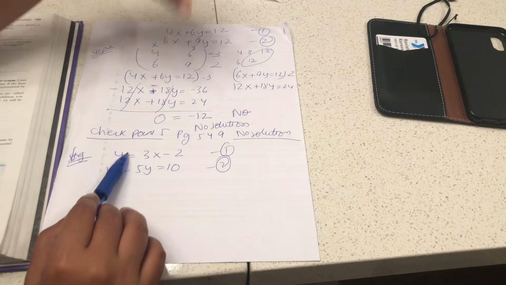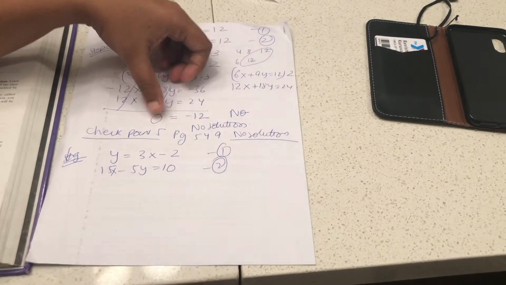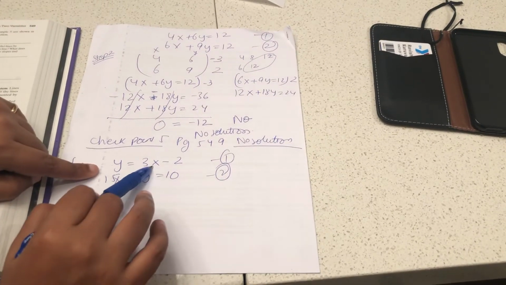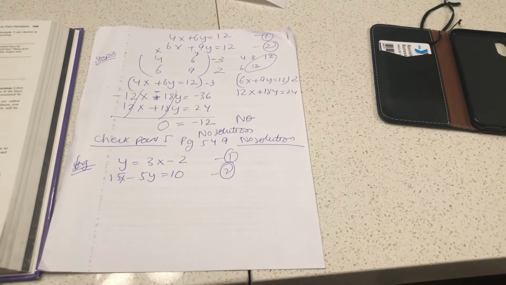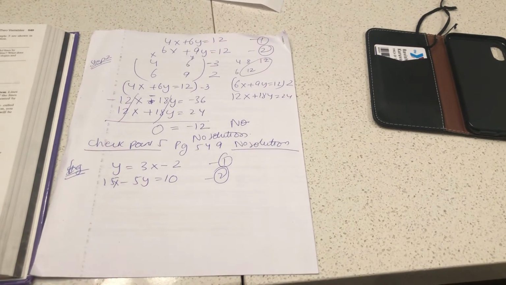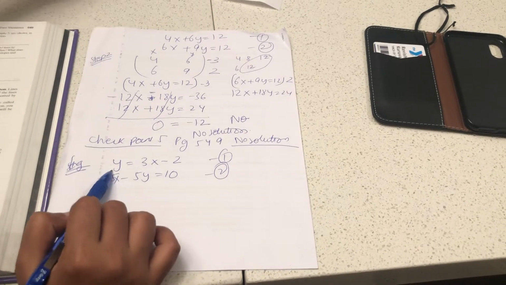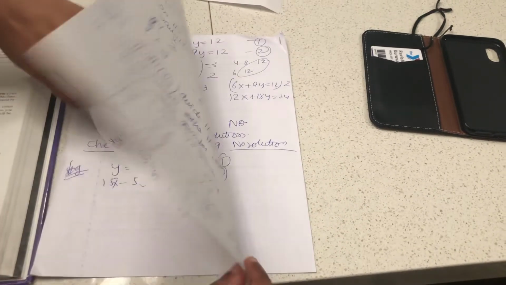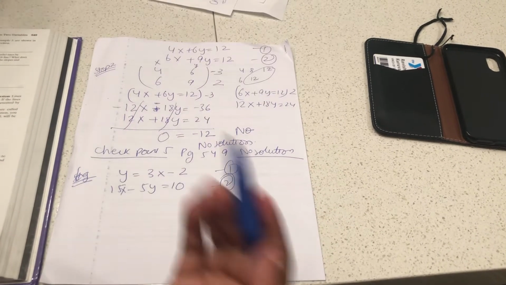Note in this case my y is already written in terms of x. My y is already on one side, something else on the other side. It's just easier to use the first method. It's up to you which method you want to use. Both will give you the same answer. But since I skip so many steps in this case, I'm already on step 2 if I use the substitution method. So I'll just use the substitution method.